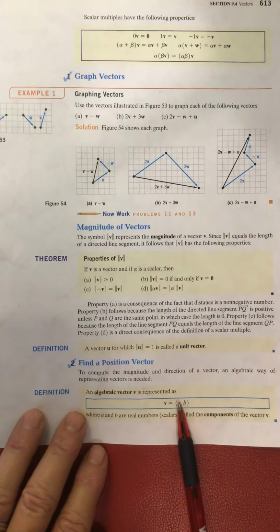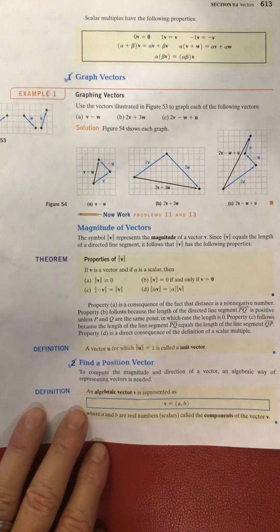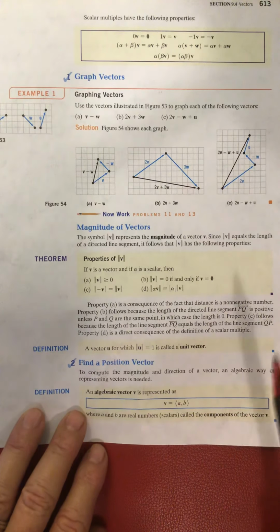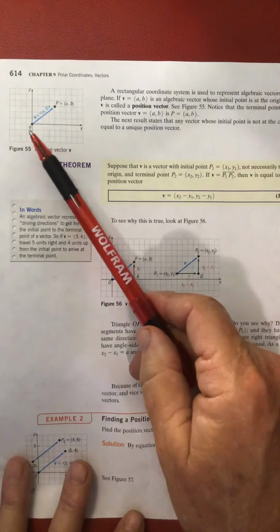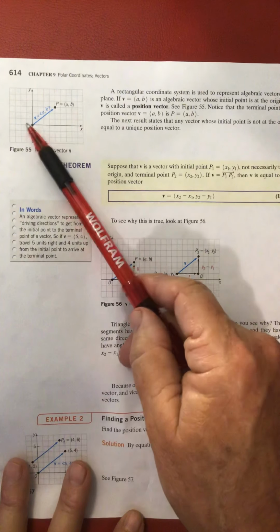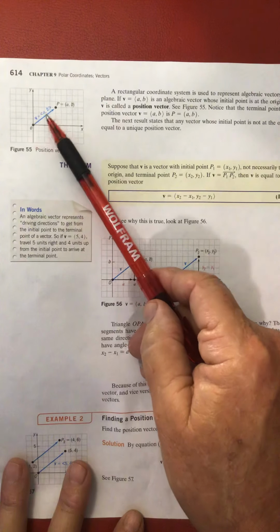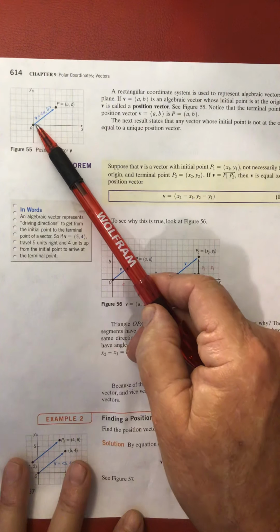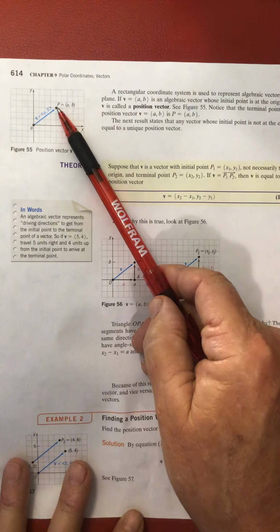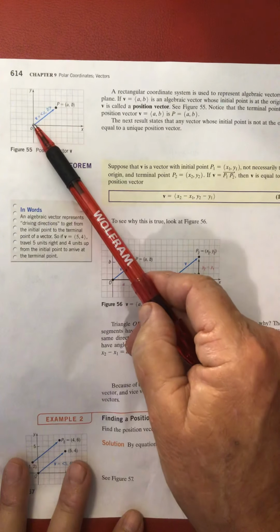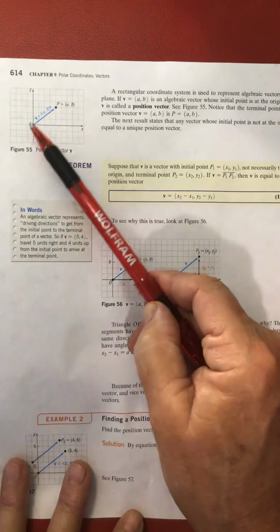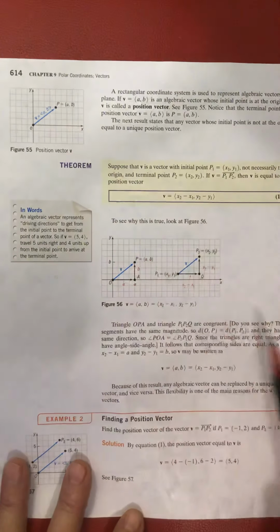And the component form is an ordered pair. Notice we use little pointed brackets so that we can see that it is a vector. It's called the component form of the vector. So if you have a vector in standard form, the position vector means the initial point is the origin, goes to some point P, and the vector and the end point are equivalent because this is 0, 0. So A minus 0 and B minus 0 is going to give you A, B, and there's the component form.